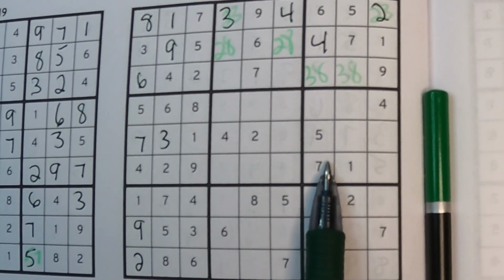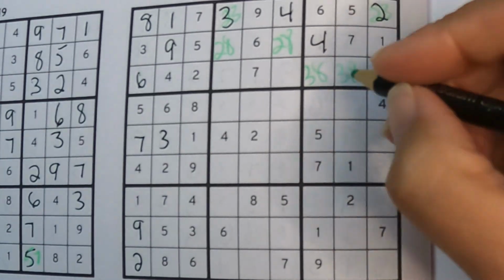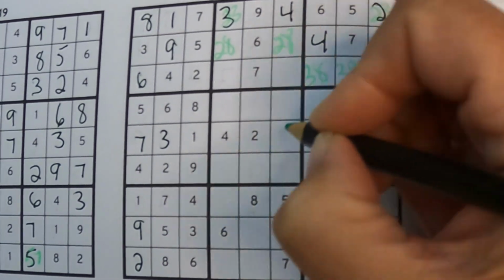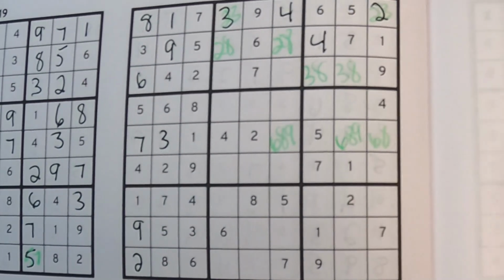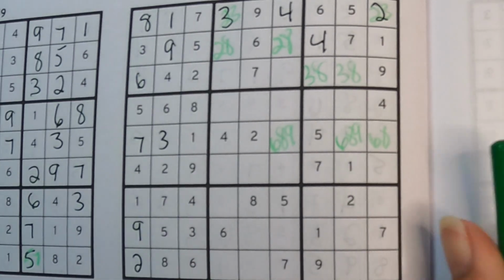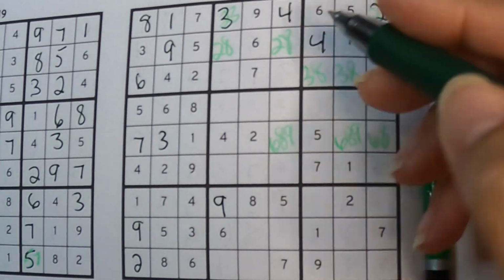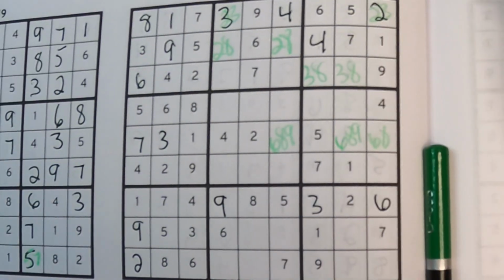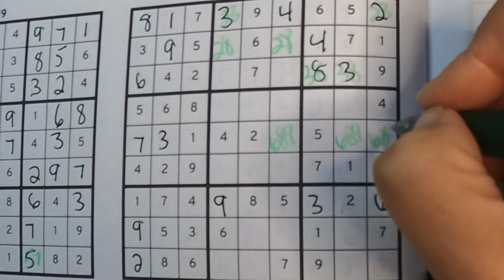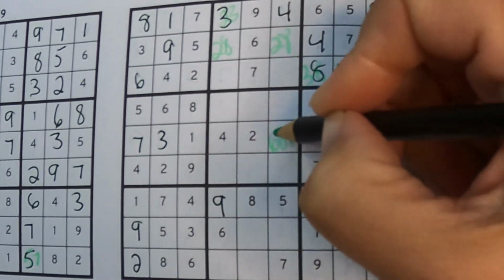For this row, we're missing 6, 8, and 9. We've got a 9 here, so 6, 8, no help here, 6, 8, 9, and no help here, 6, 8, 9. For this row, we're missing 3, 6, and 9. We've got a 3 and 6 here, so this is our 9. 6 here, so 3, 6. That 3 makes this our 8, 3. That 6 makes this our 8. So now with that 8, we can get rid of this 8 and this 8.